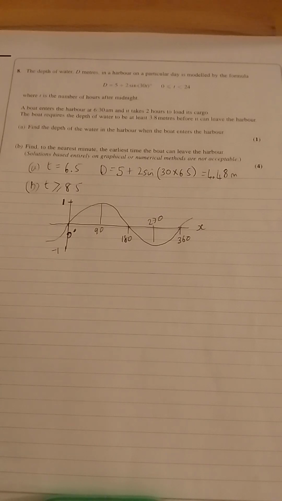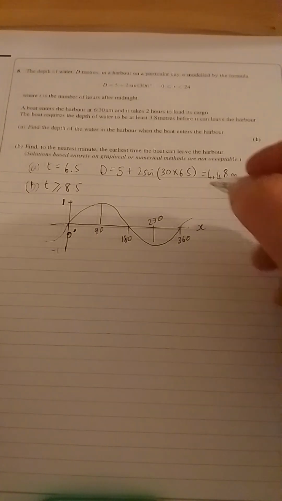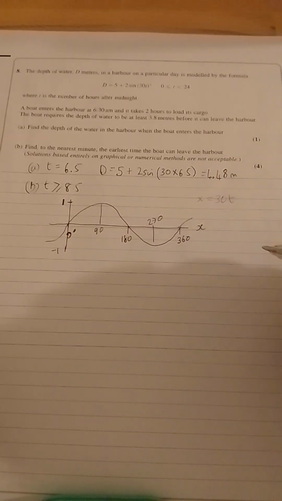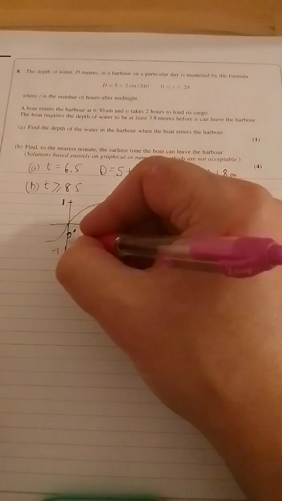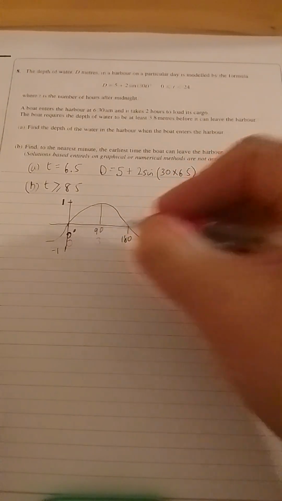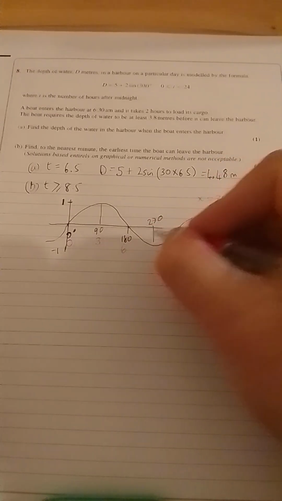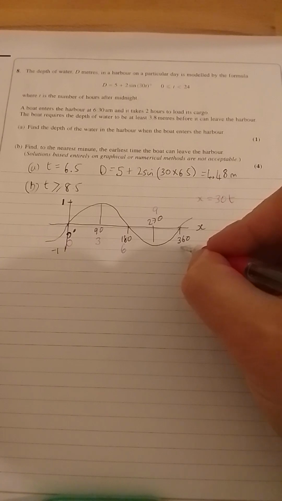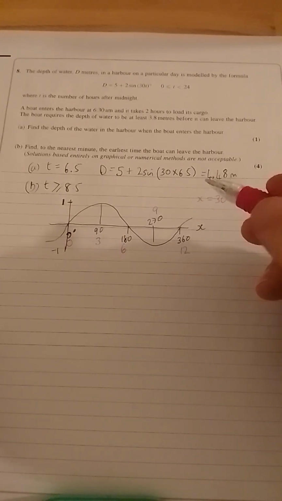Now, if I do in a different colour, we can think about how d would vary as x varies. So if we think about x being equal to 30t, 0 degrees would correspond to 0 hours after midnight. 90 degrees would correspond to 3 hours after midnight, because 3 times 30 makes 90. 180 degrees would be 6 hours after midnight, 270 would be 9 hours after midnight, and finally 360 would be 12 hours after midnight. What about the vertical range for D?